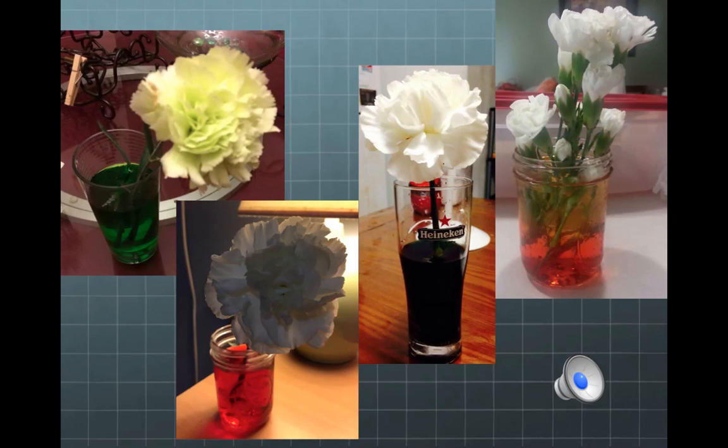How do the flowers look after 2 hours? What about after 6, 24, and 48 hours? How did their appearance change over this time period? What does the flower's change in appearance tell you about how water moves through the stem of the plants?